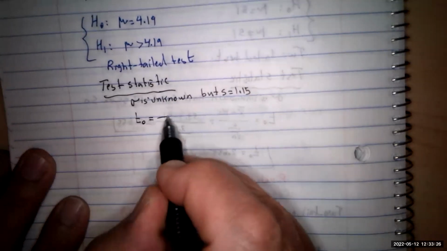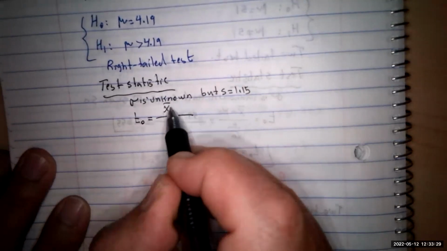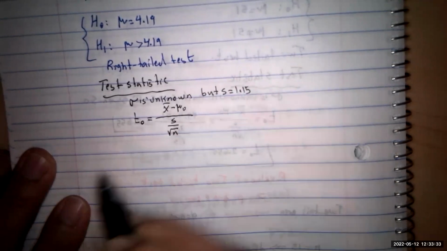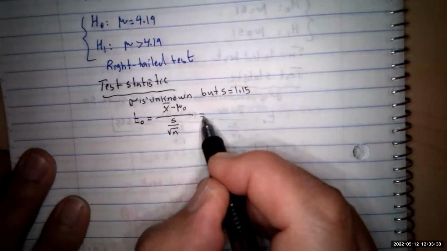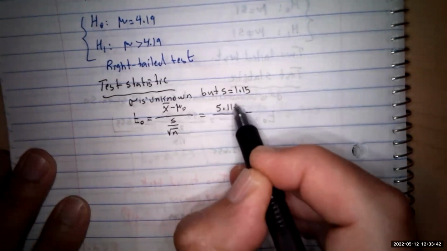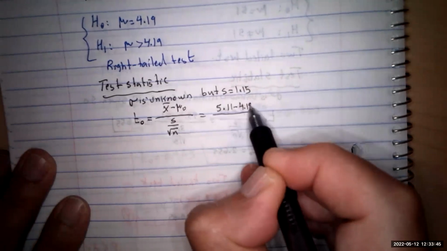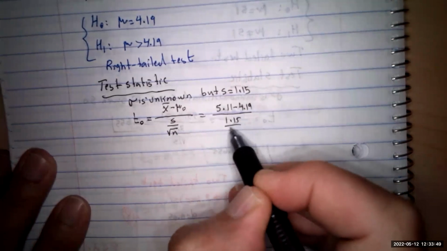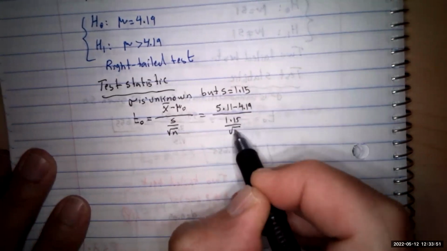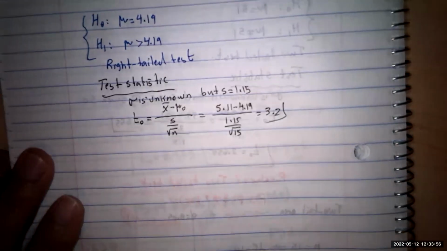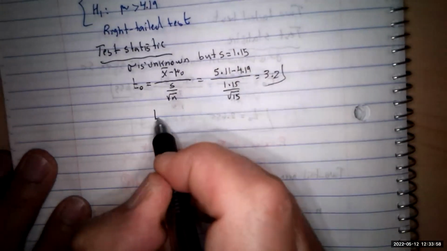So you have the T naught, which is going to be X bar minus mu naught over S over radical n. You substitute these numbers. Okay, you get 5.11 minus 4.19, and 1.15 over radical 16. So that gives you 3.2. So the T naught would be 3.2.